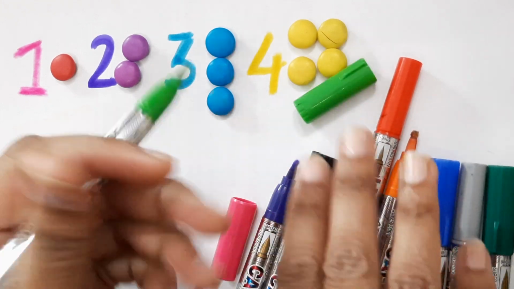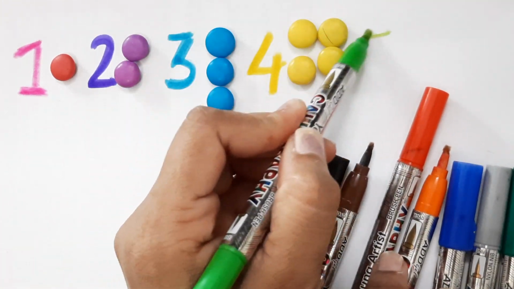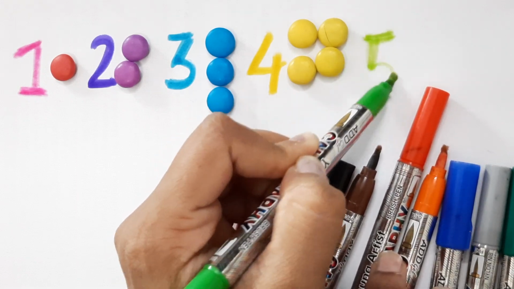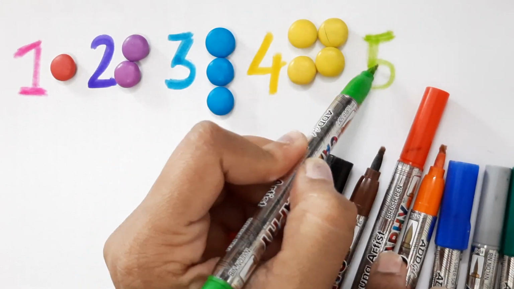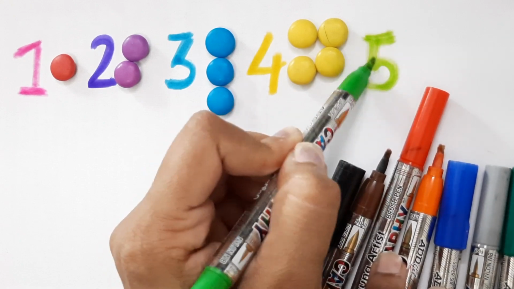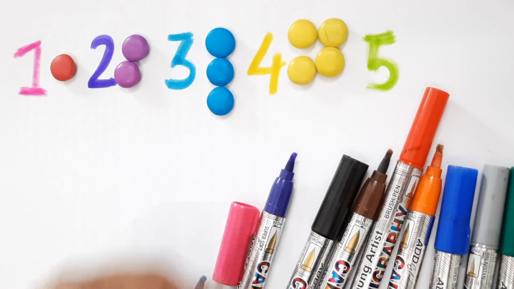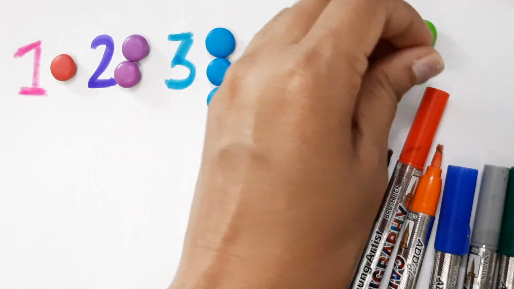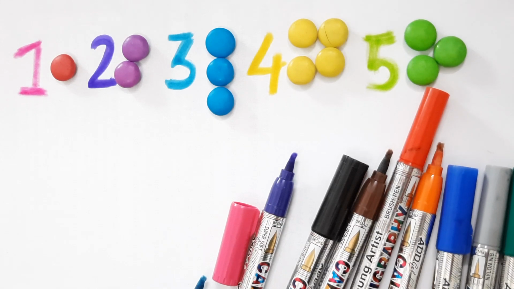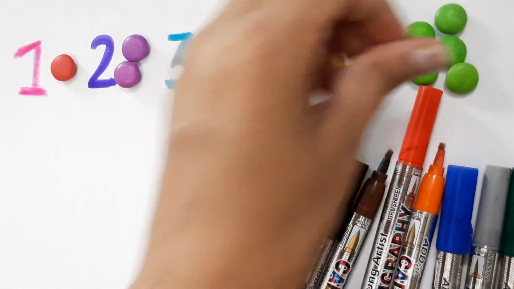It is 5. Which color? Green color. It is 5. Which color? Green. 1, 2, 3, 4, 5.